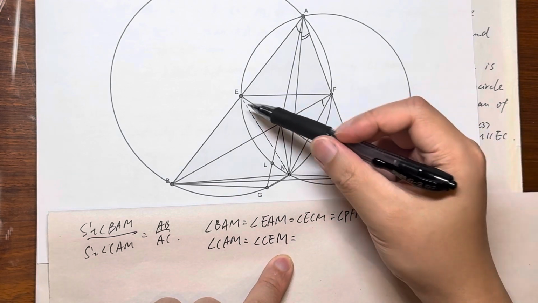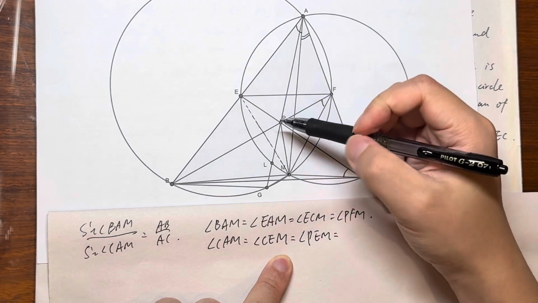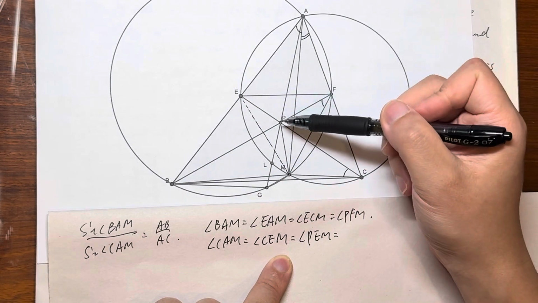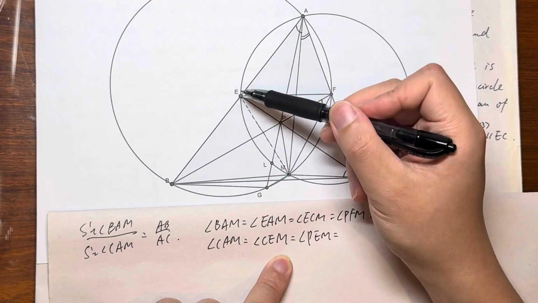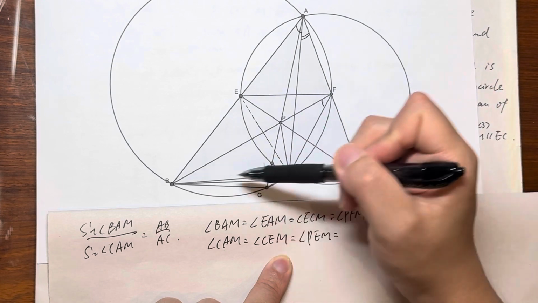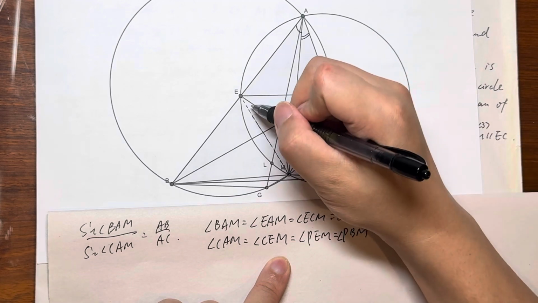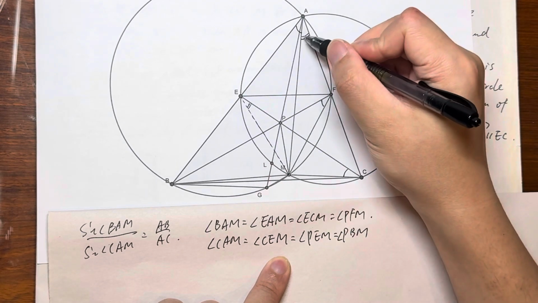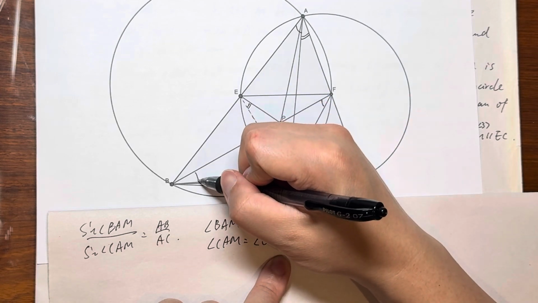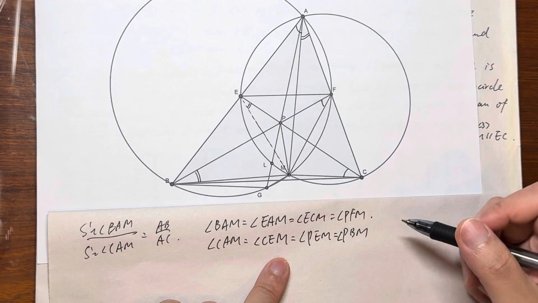And because angle CEM is angle PEM, and because B, E, P, M are cyclic, it equals angle PBM, right? So this angle equals this one, equals PBM, which is this one.